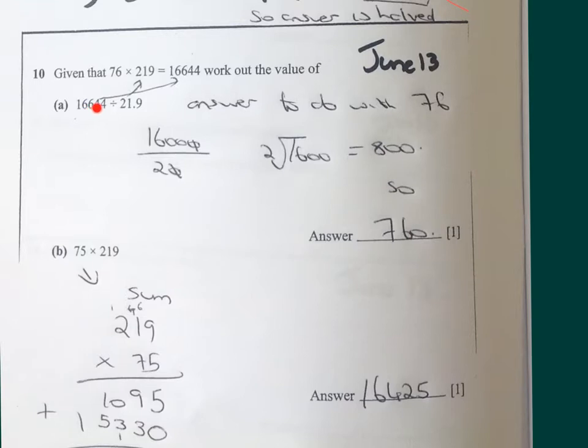Well, 16644 gives you 16 with 3 zeros. 21.9 gives you 20. Knock the 0 out there and the 0 out there, which leaves you with 1600 divided by 2. 1600 divided by 2 gives you 800. So I've used this number, I've used this number, so my answer must involve the number 76. How can I make 76 look like 800? Well, I stick a 0 on. 760 gives the answer for that.